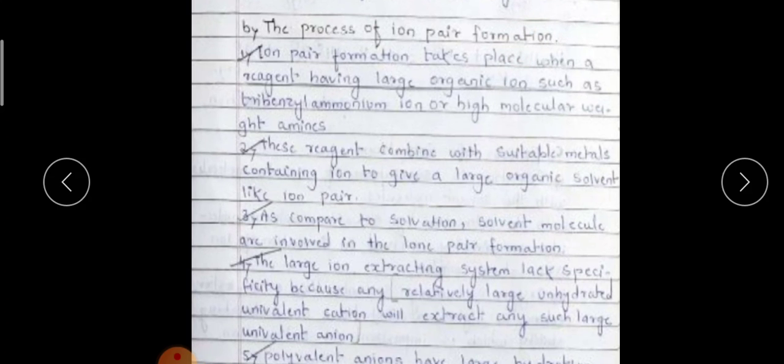As compared to solvation, where solvent molecules are involved in the ion pair formation. The large ion extracting system lacks specificity because any relatively large unhydrated univalent cation will extract any such large univalent anion.